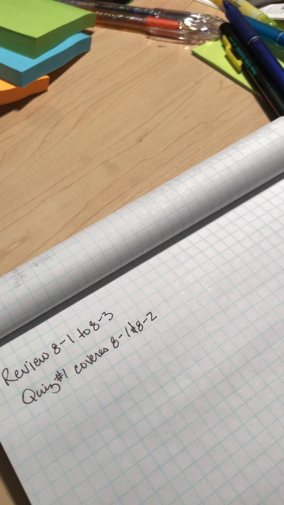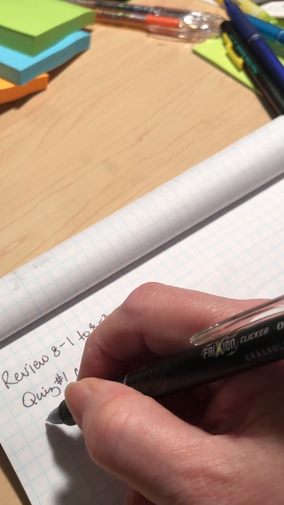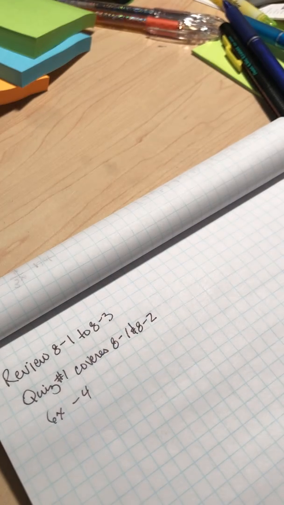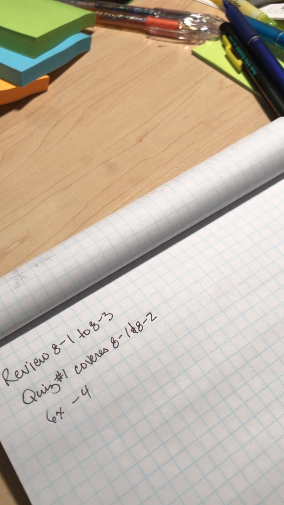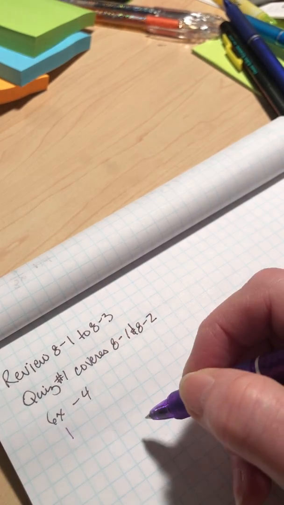I want to talk about degrees. If I have 6x minus 4, hopefully you remember that that's a binomial because it's got two terms. The minus could always be turned into plus a negative. Its degree is based on the variables. The first term has a degree of 1.